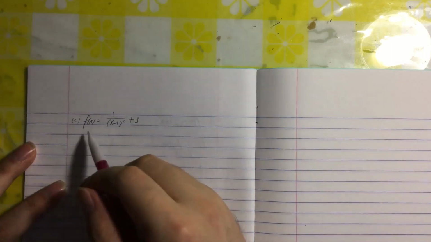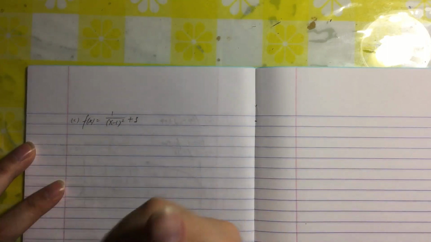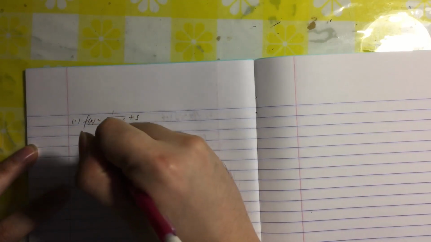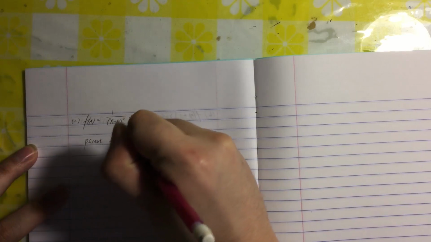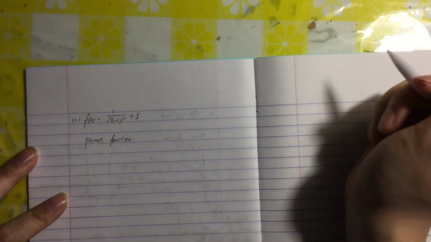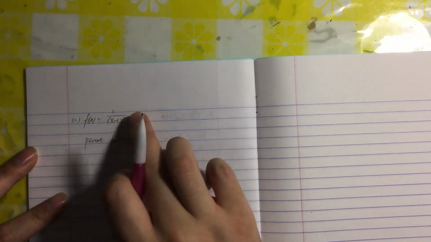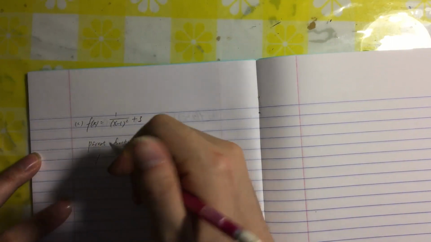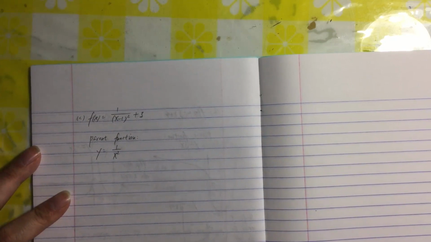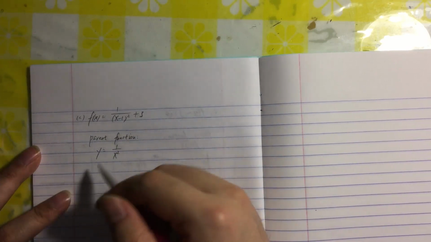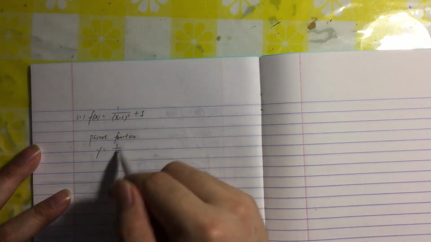Part C. f of x is 1 over x minus 1 squared plus 3. In order to graph this function, let's find a parent function first. For the parent function, we can drop all numbers. If I drop 1 and drop 3, the parent function is 1 over x squared. So in order to find a parent function, we can try to drop all the numbers. If I drop negative 1, we drop positive 3. What's left is y equals 1 over x squared. So I can use this function as a parent function.